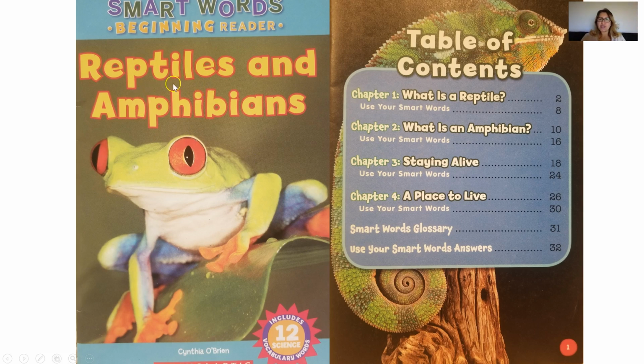We have another theme for this week, and that theme is reptiles and amphibians. That is the title of this book, and that is by Cynthia O'Brien. And we have our table of contents here. And for this lesson, we are going to focus on chapter 1. What is a reptile? And that will be starting on page 2.